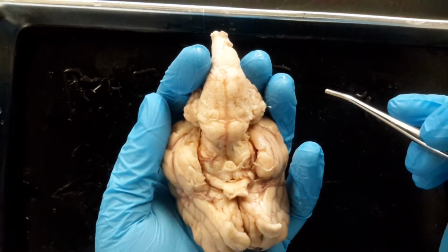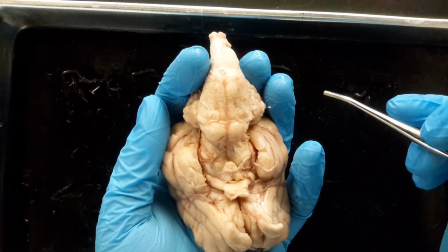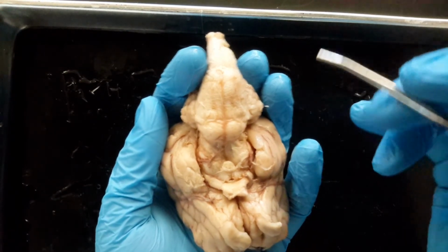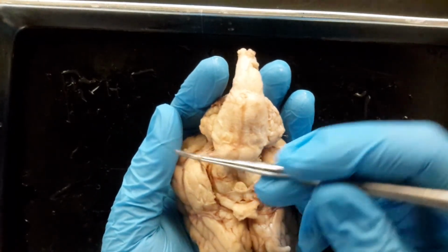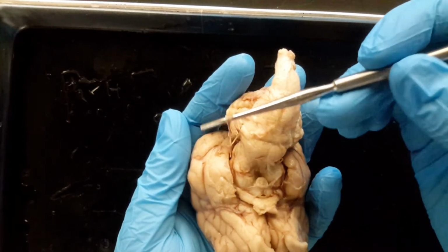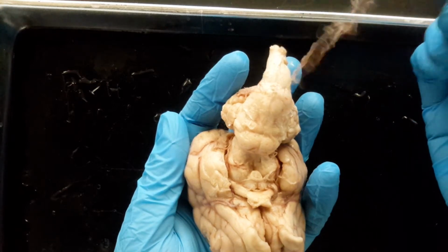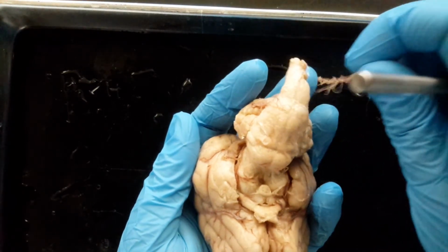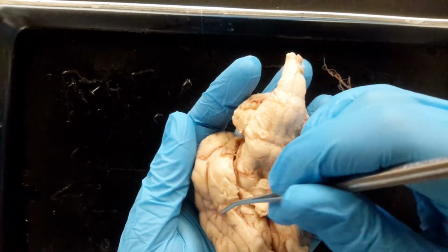Let's see here. Other structures. We're going to need to do a little bit of cleaning, so I'm going to show you a little bit right now. I just stuck the probe underneath some blood vessels and just gently pulled, and they'll come off really easy. So I'm using a blunt probe first.